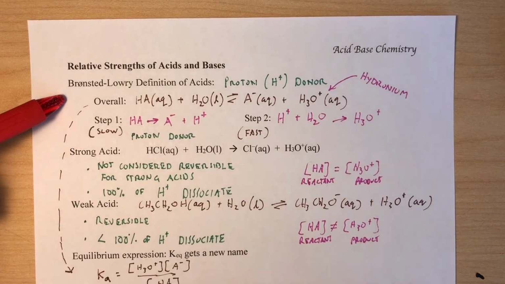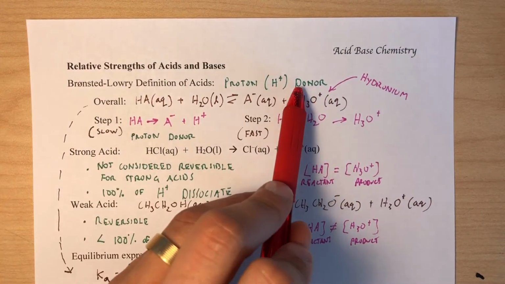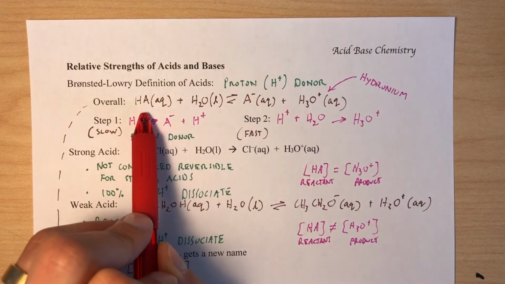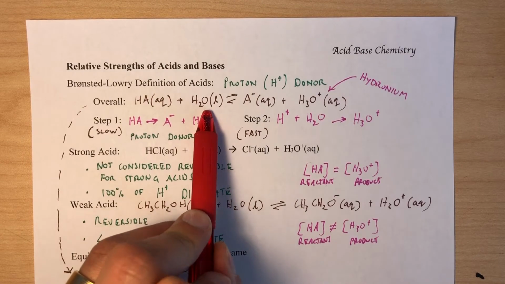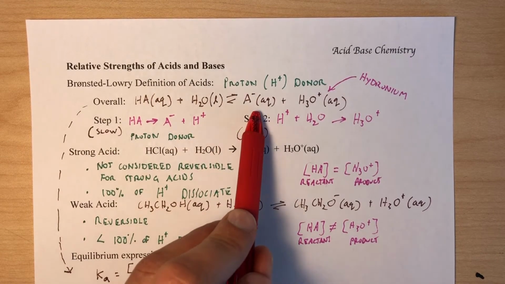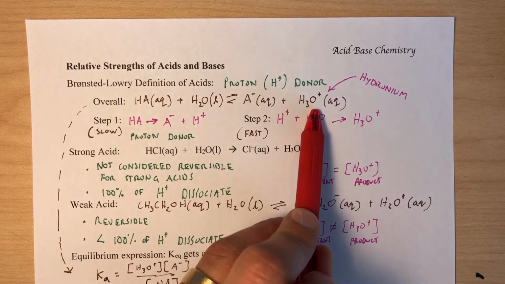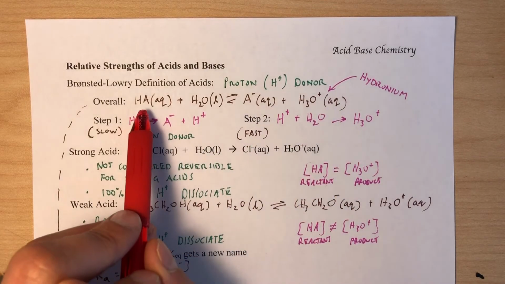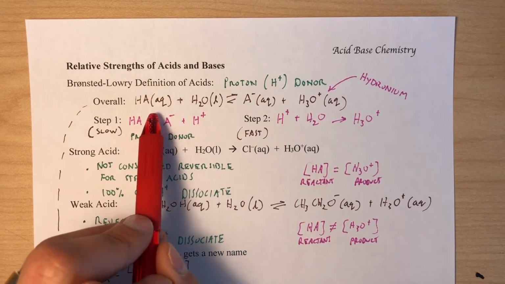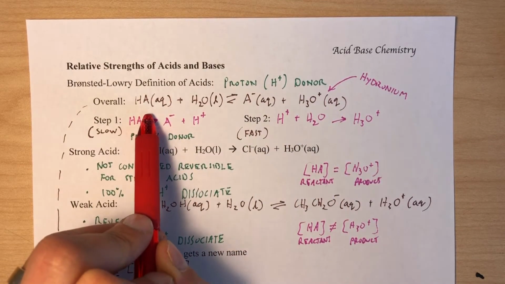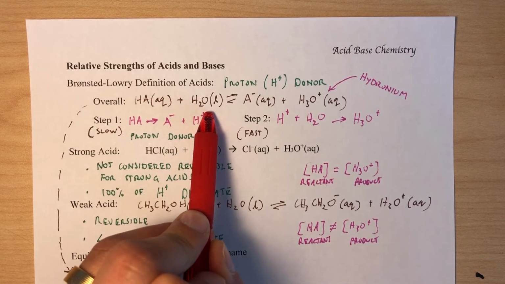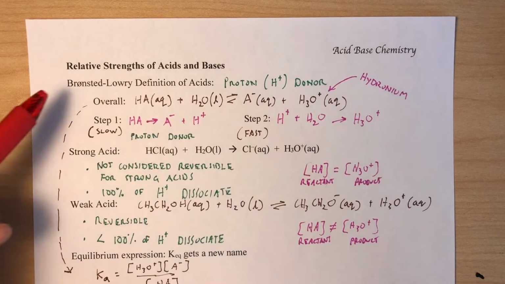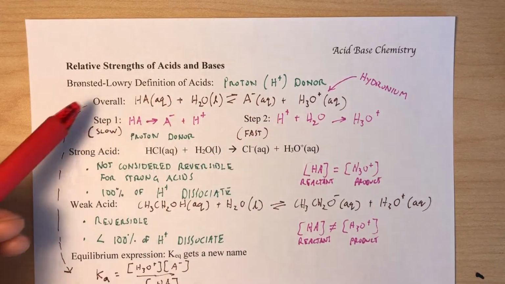The Bronsted-Lowry definition of an acid is something that donates a proton. So an overall reversible reaction that we would see for an acid is HA, aqueous, dissolving in water, liquid, in equilibrium with A- and hydronium, H3O+. So in this situation, the solvent is actually participating in the reaction. HA is donating a proton and acting as an acid, while water is accepting a proton and acting as a base. So we're going to break down the reaction to its elementary steps.